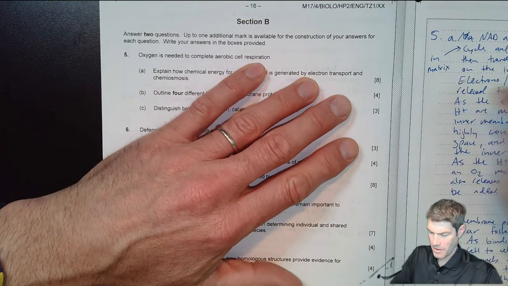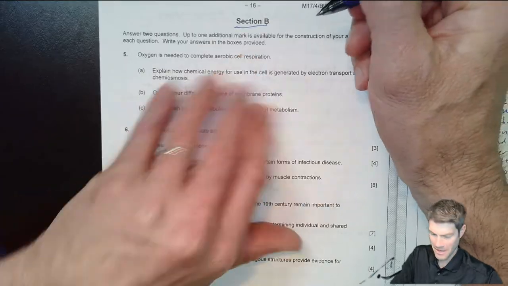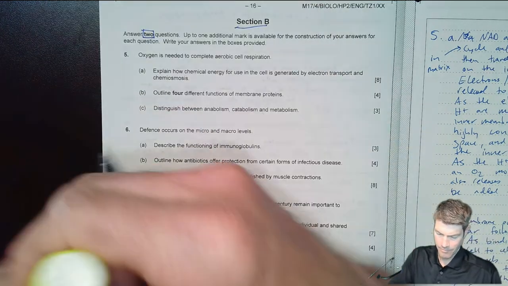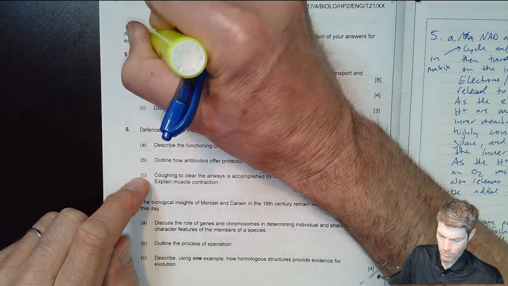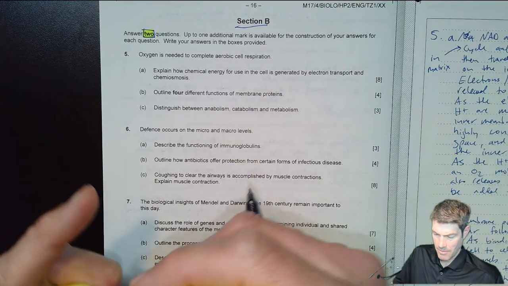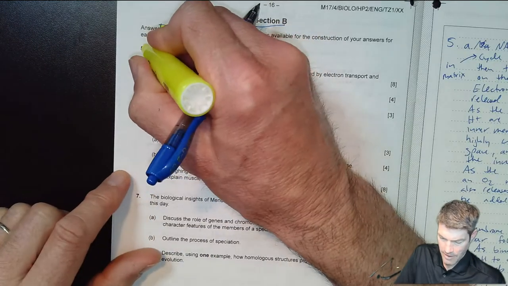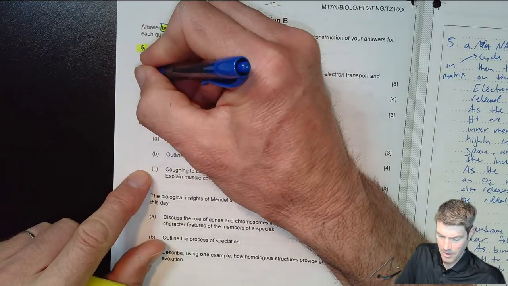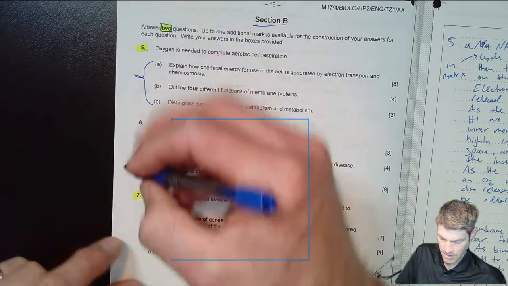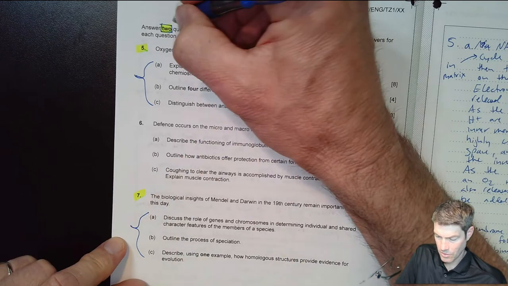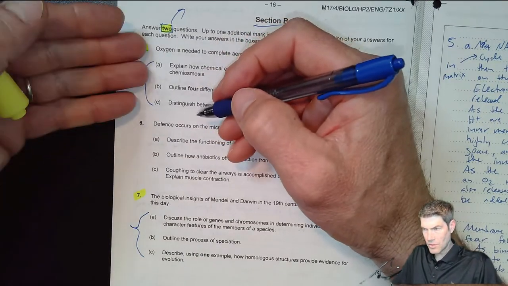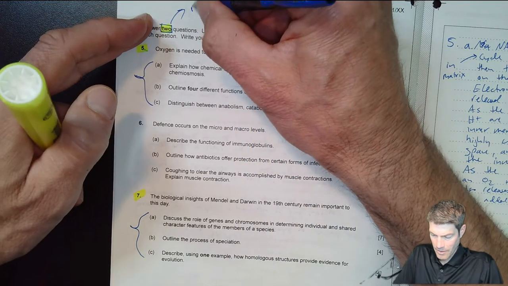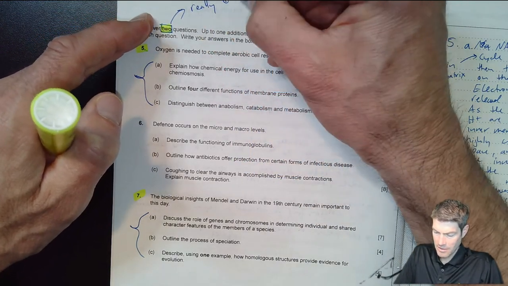Okay, remember, very important. In section B, you're going to answer 2 questions. That means you're going to choose, say, 5 and 7. So I'm going to do those. And if you do 5 and 7, that means you got to answer all of these for 5 and 7. So 2 questions. Usually there's 3 per question. How many questions are you really answering? There's really 6 you are answering.